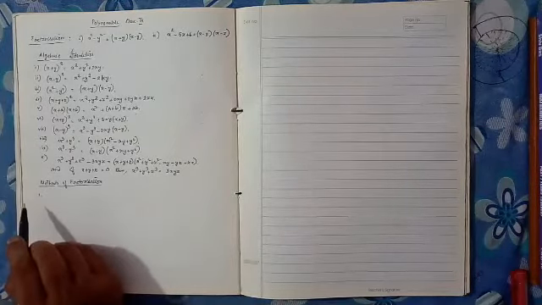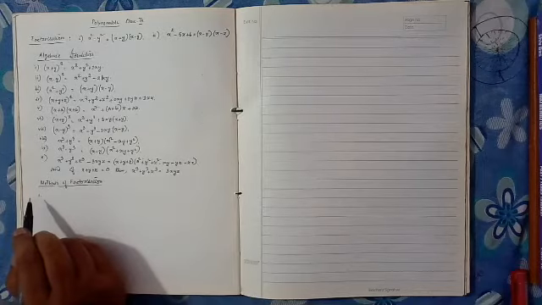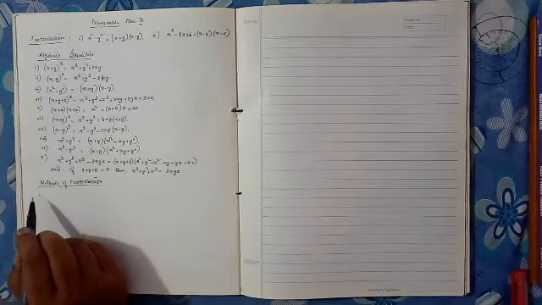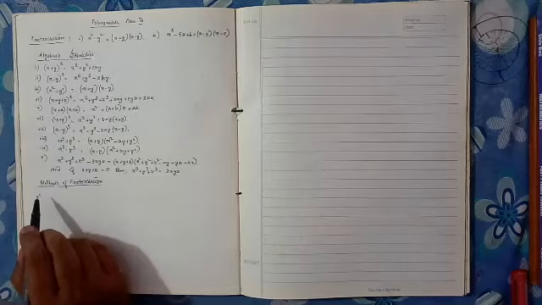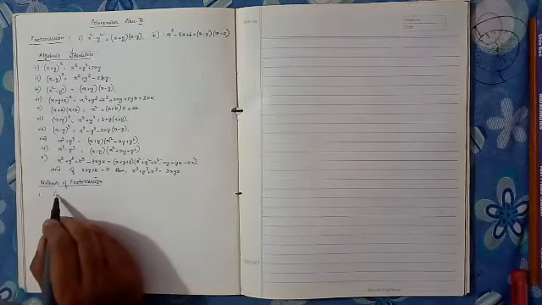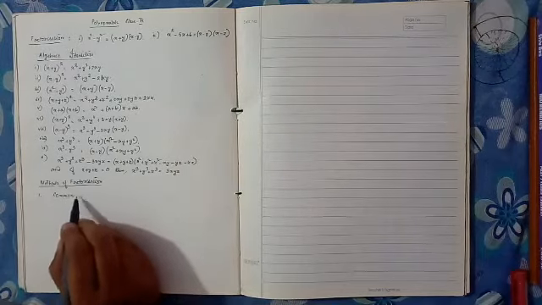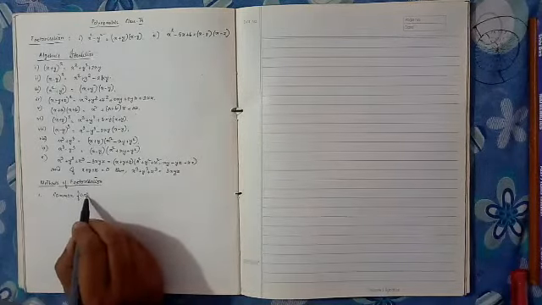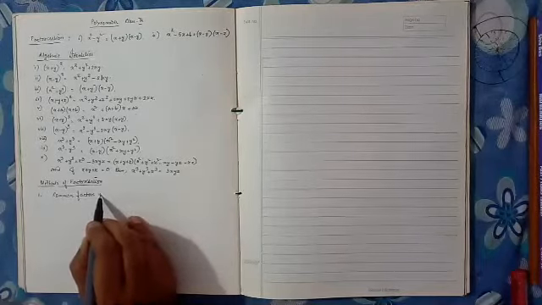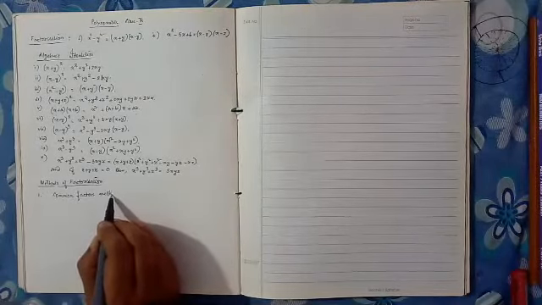So, first method, number 1, factorization by taking out common factors.